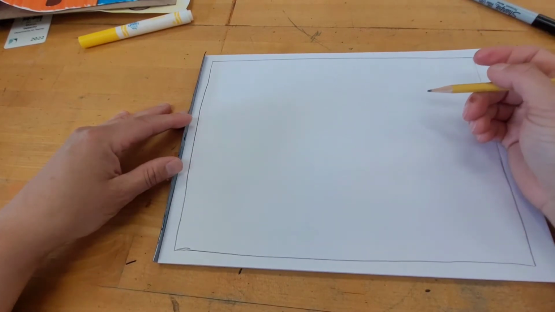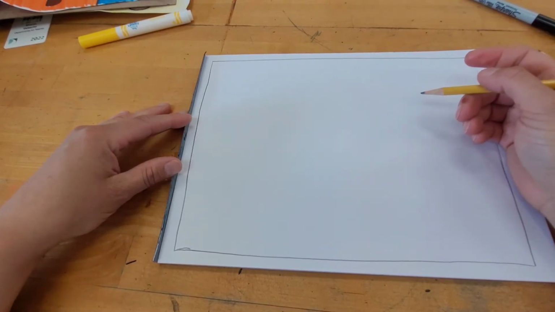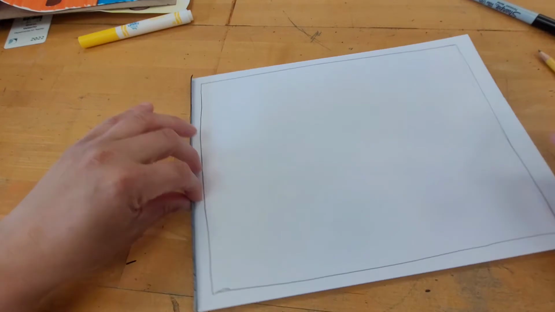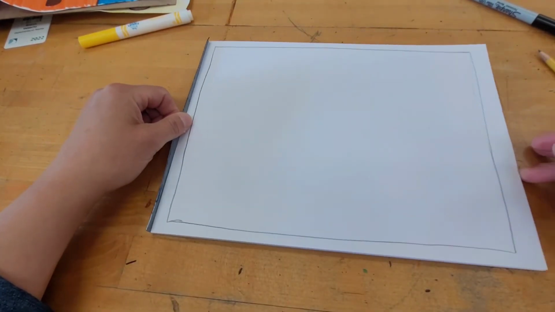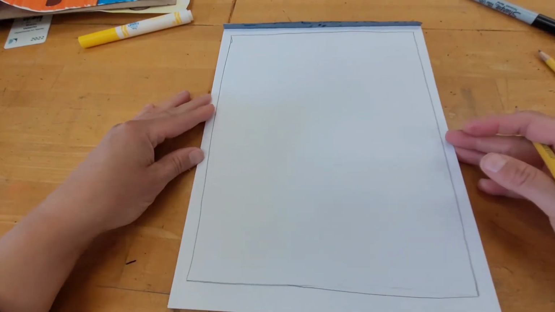So I'm going to use pop, like a bubble. And I'm going to have a person, let's see, I can either have a person blowing a bubble and having the bubble pop, or I could have some balloons. I think I'm going to do a balloon. So I'm actually going to turn my paper. Actually, I'll keep my paper. I'll turn it sideways. It'll be easier.